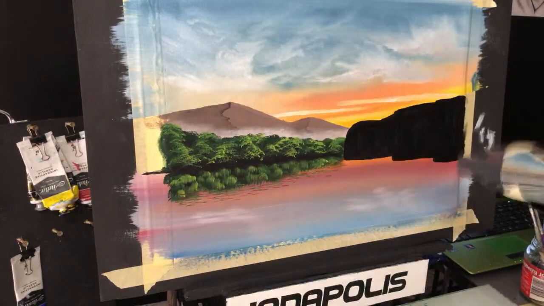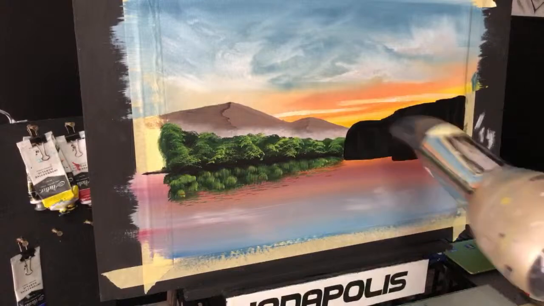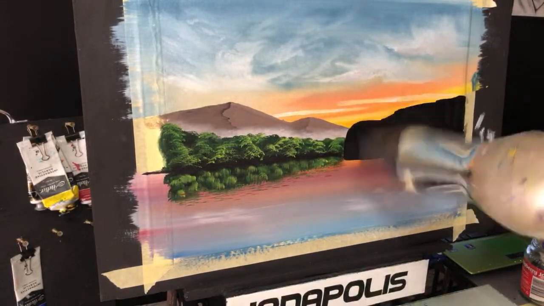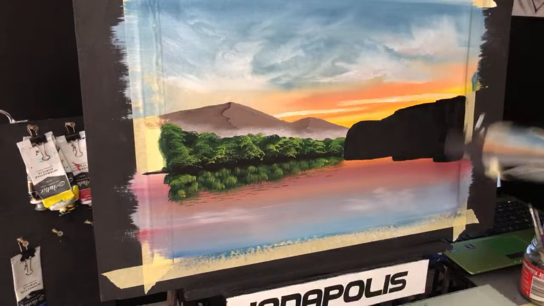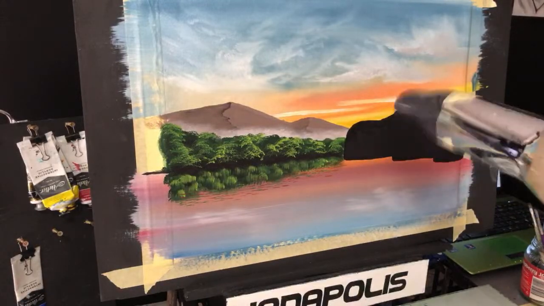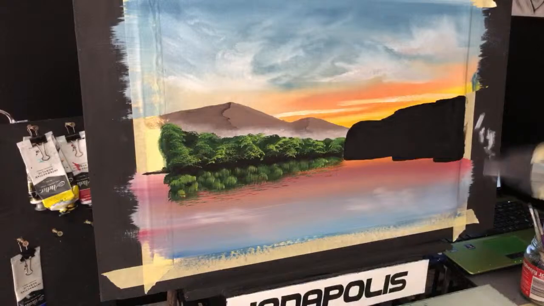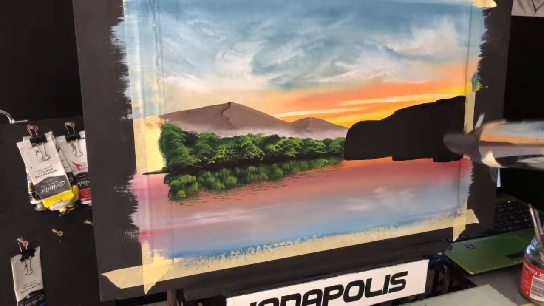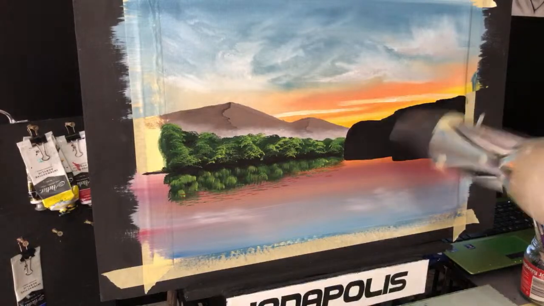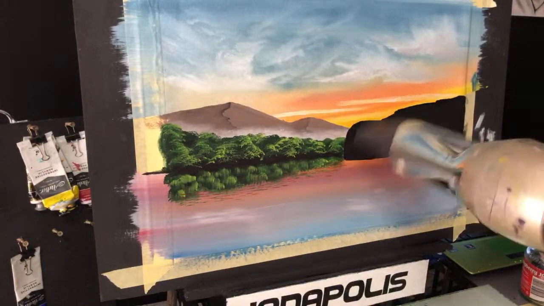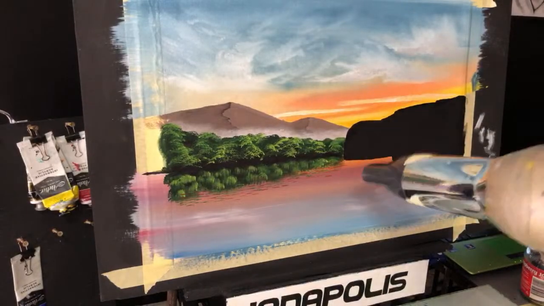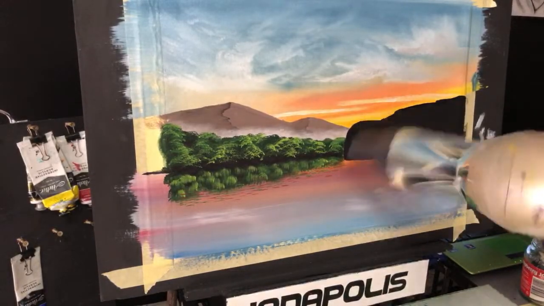Not too much, but enough to distinguish when I put the water there. So I need that dry. It doesn't take long for the burnt umber to dry. Black gesso, Lola, is like a flat black, like a chalkboard paint. It's just dull, where your normal black has got some sheen, some shine to it.